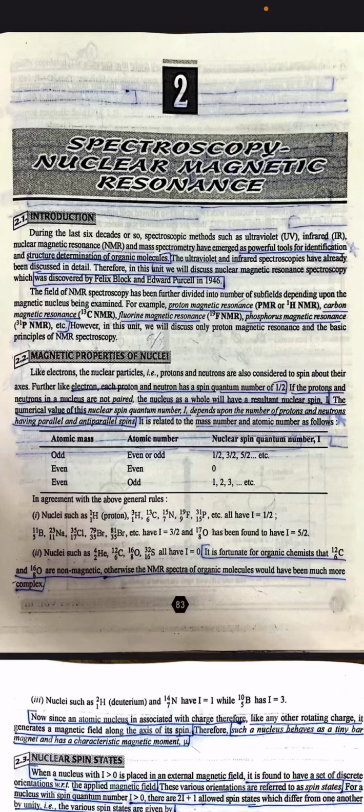Like electrons, the nuclear particles, protons and neutrons, are also considered to spin about their axes. Further, like electrons, each proton and neutron has a spin quantum number of 1/2. If the protons and neutrons in a nucleus are not paired, the nucleus as a whole will have a resultant nuclear spin I. The numerical value of this nuclear spin quantum number I depends upon the number of protons and neutrons having parallel and anti-parallel spins.